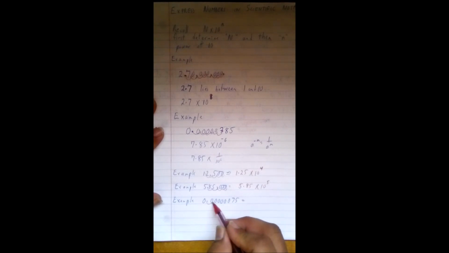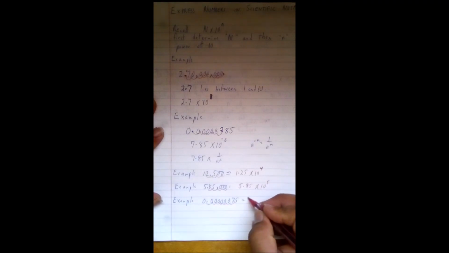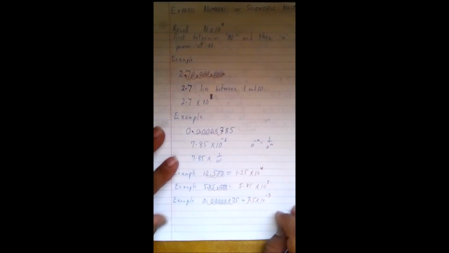So I go 1, 2, 3, 4, 5, 6, 7. Okay, coincidence again. So we put 7.85 times 10, but because you have to move to your right, it becomes negative 7 power. Negative if you move the decimal point to your right, positive if you move to your left.